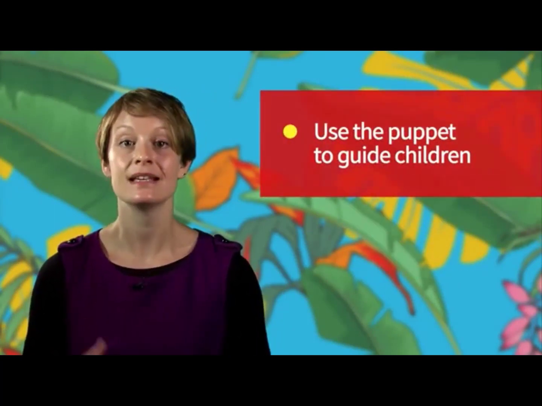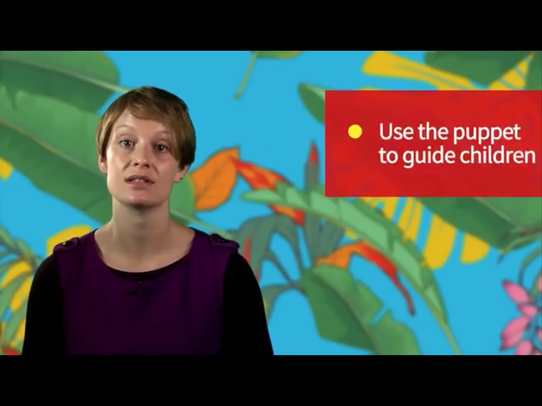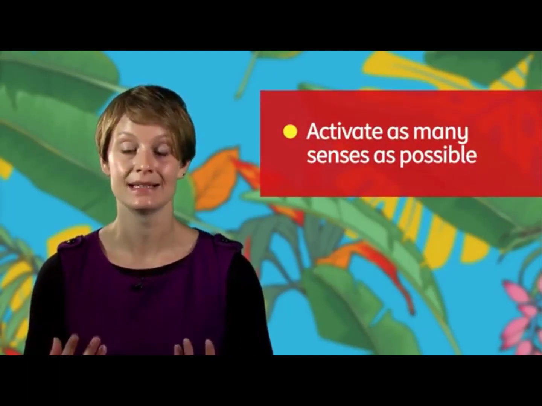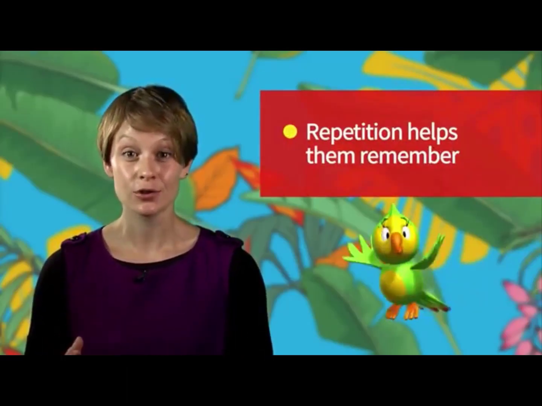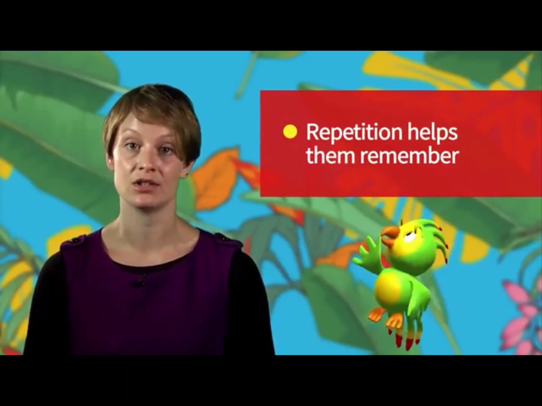Puppets are a fun and memorable way to introduce new language. Use the puppet to engage children and give them instructions. When introducing new language to young learners, it's important to activate as many senses as possible. That's why new language is introduced through action songs. This approach activates children's visual, musical, and verbal intelligences and consolidates their memory through movement. Repetition is crucial to help children memorise the song.